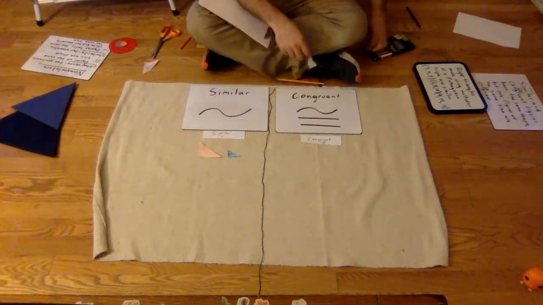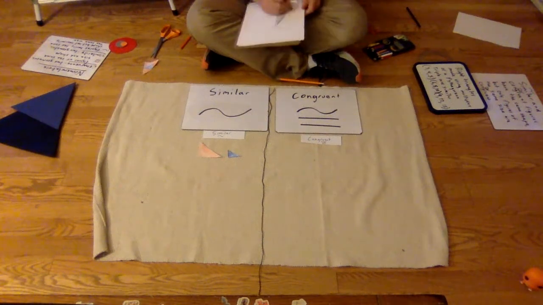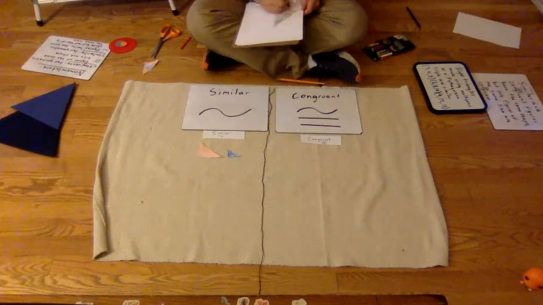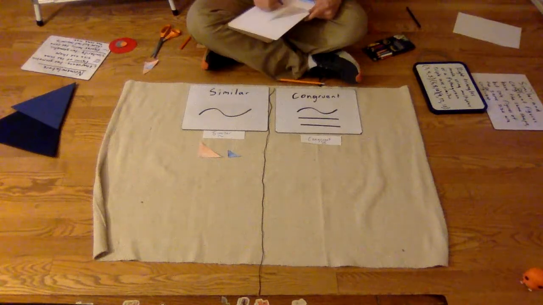I'm going to color these in. Ooh, I got the black. This is going to be dark enough. So 5th and 6th graders, most of this is review. You guys know this already, but we need to reinforce all the skills that we have.